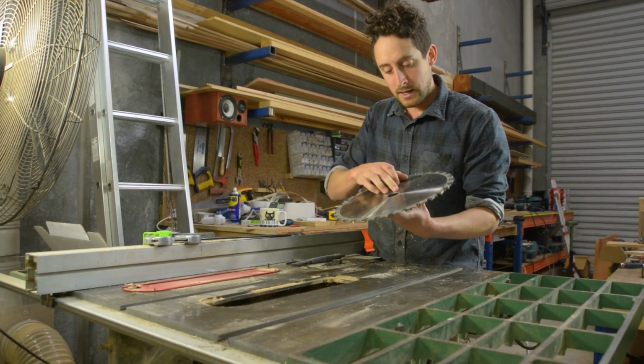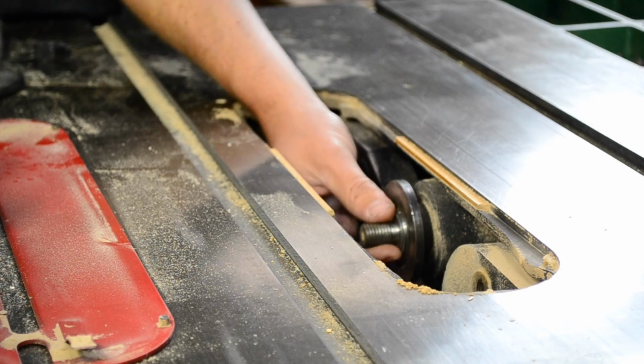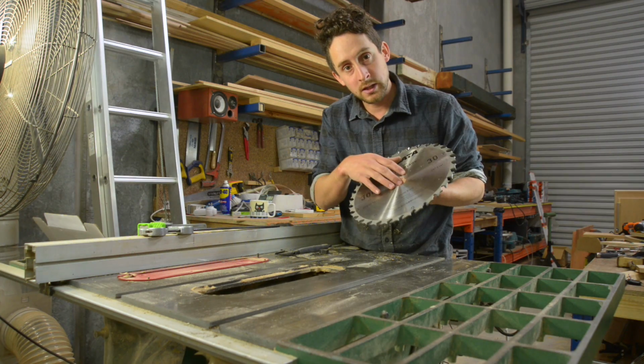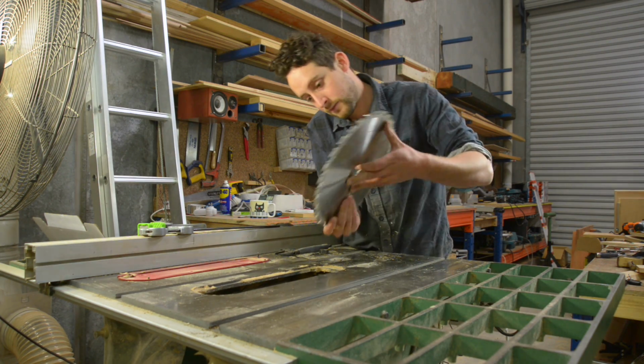This blade has a 30mm arbor. The arbor on my saw is actually a 5/8, but it's got a 30mm shim in there, which means it'll fit perfectly. Those shims are cheap and they're available wherever you're going to buy your blades, like Timbecon.